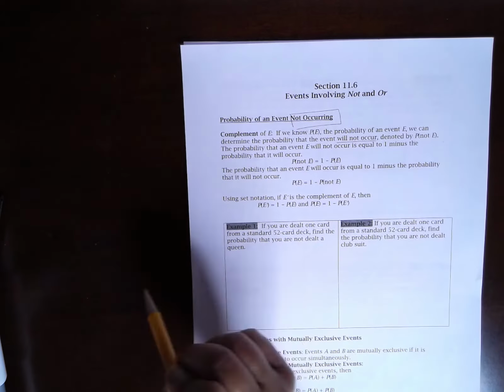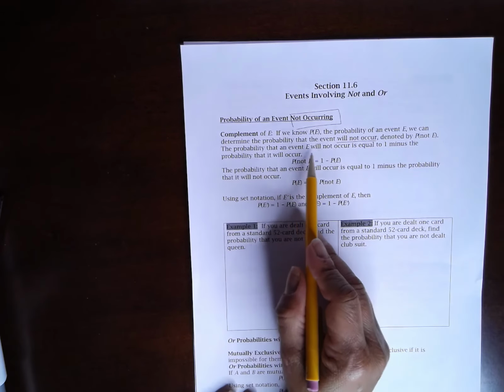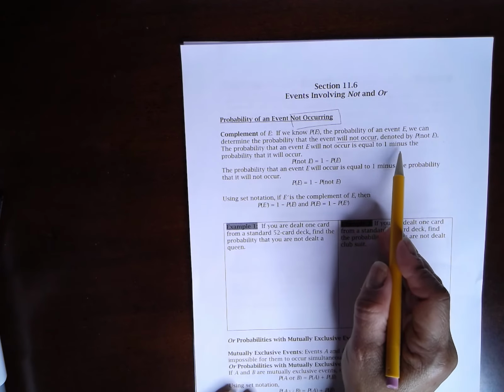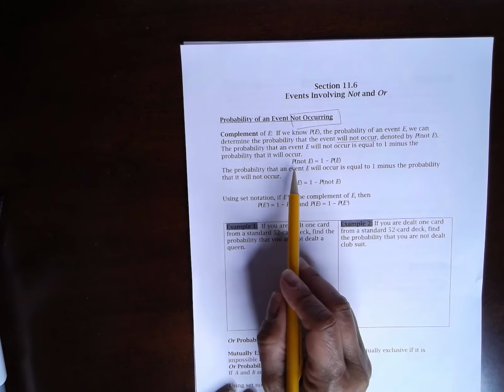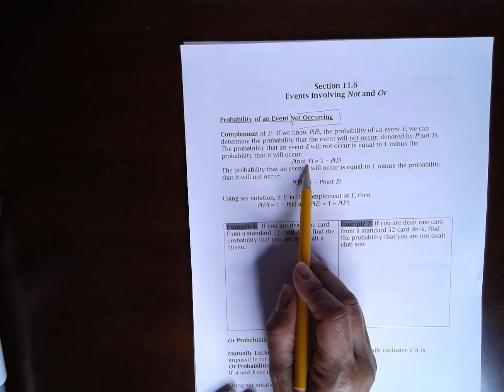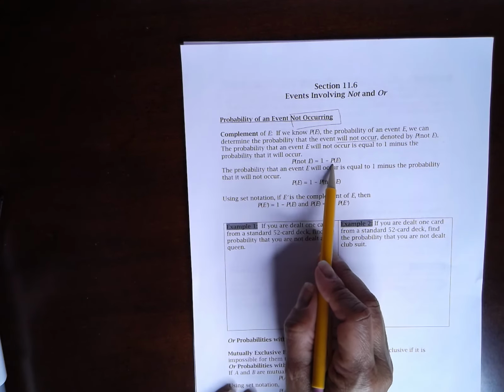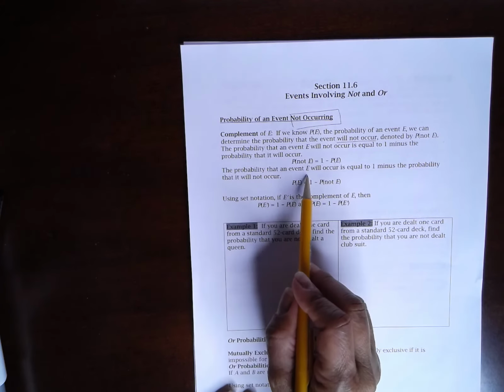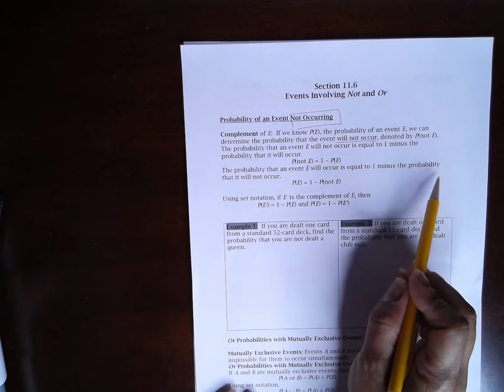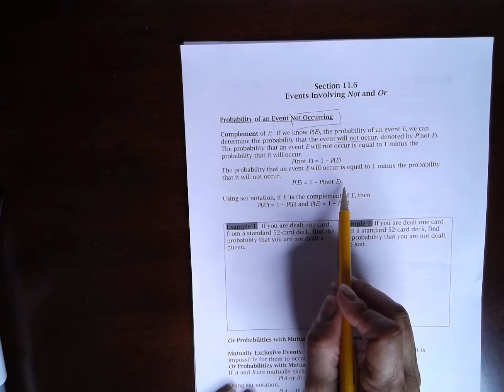denoted by the probability of not E. The probability that an event will not occur is equal to 1 minus the probability that it will occur. So the probability of not happening is equal to 1 minus the probability of occurring or happening. The probability that an event will occur is equal to 1 minus the probability that it will not occur.